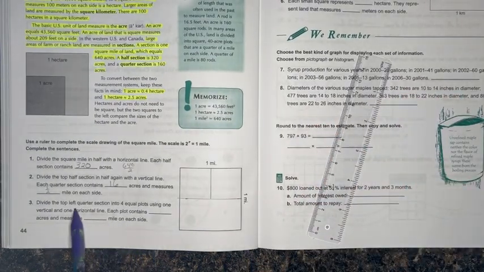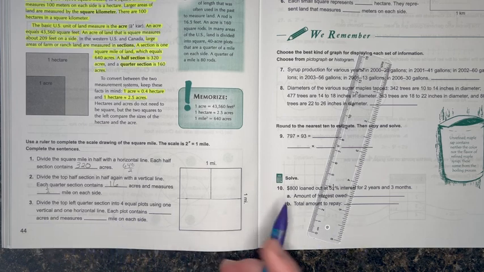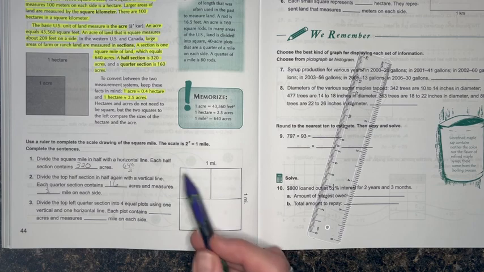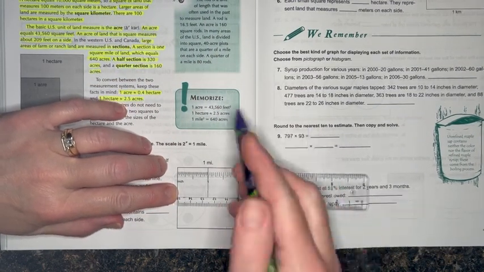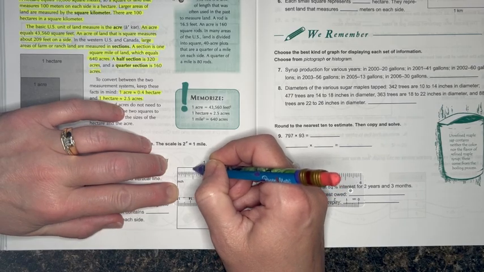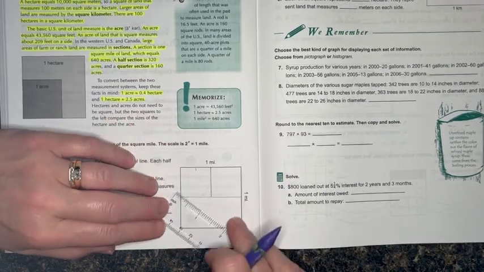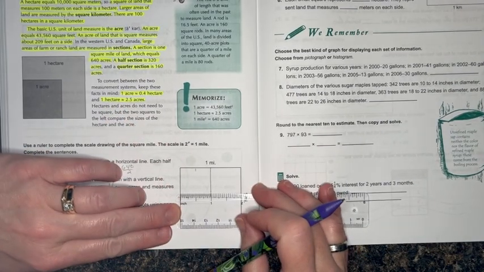Okay, divide the top left quarter section into 4 equal plots using 1 vertical and 1 horizontal line. Okay. The top left is this section here. Remember, it's now 1 inch by 1 inch, and so we're going to divide it into the halvesies, right? I'll do the vertical first and then the horizontal.